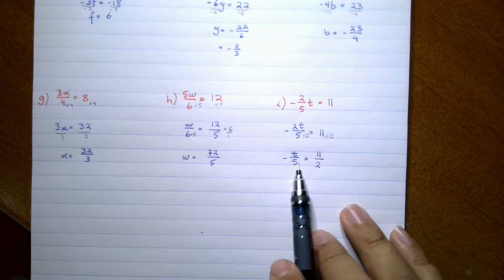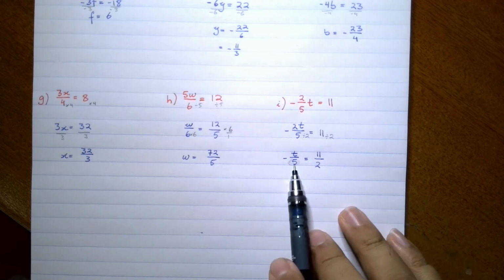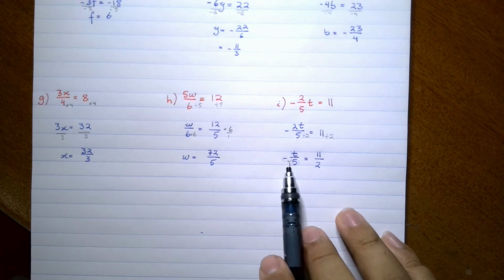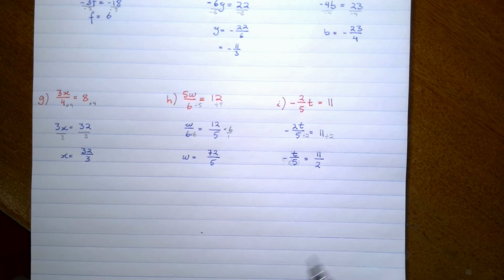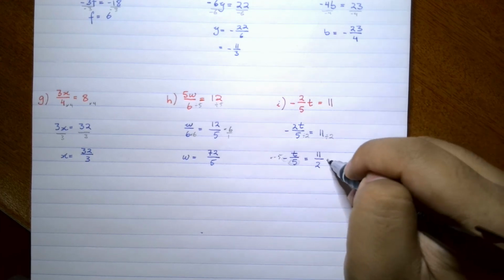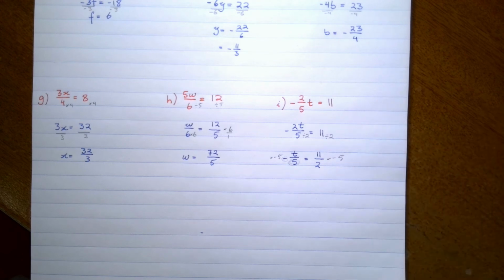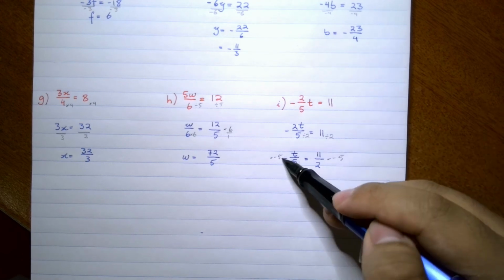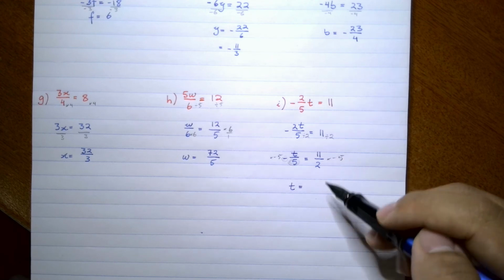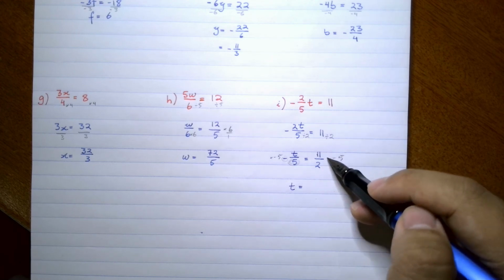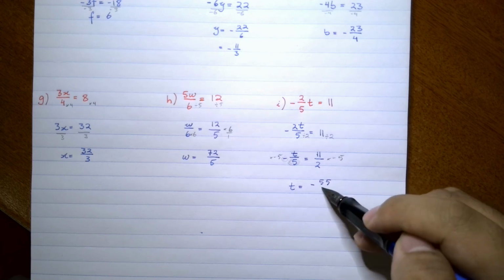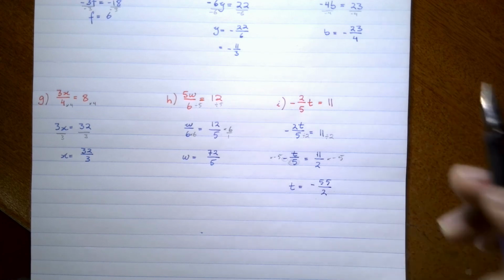In order to remove this 5 and the negative, we assume this to be dividing by negative 5, which means we're going to multiply by negative 5 on both sides. This will cancel this division, which leaves us with t by itself. 11 times negative 5 is negative 55 over 2.